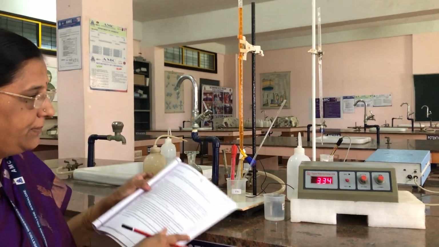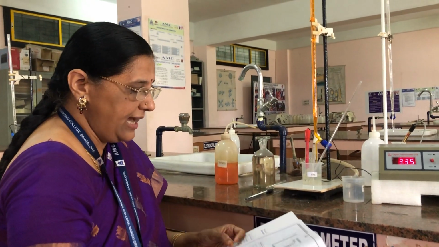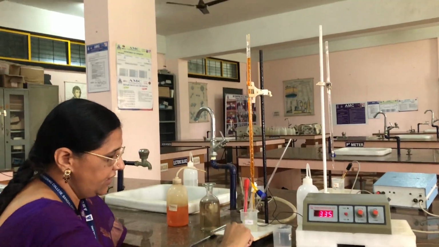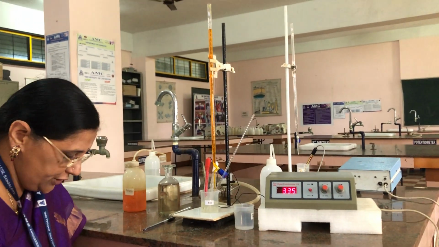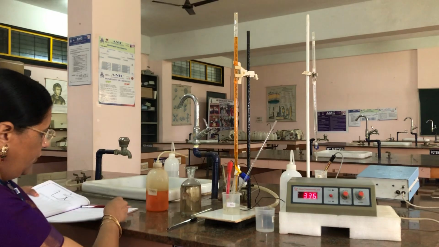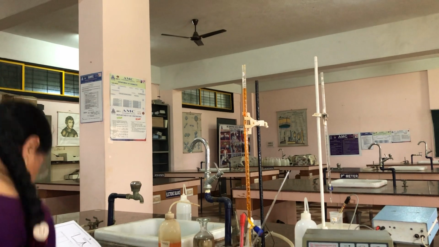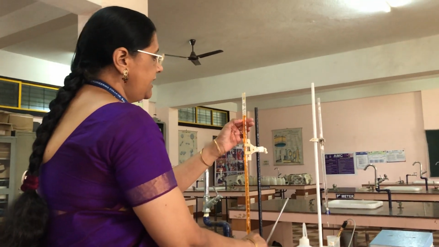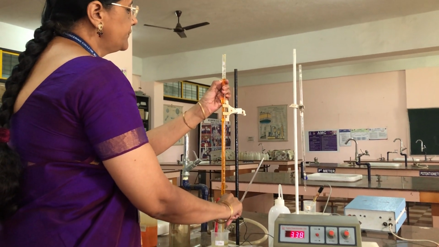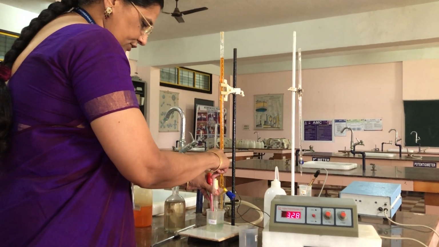Now in the manual book, we will take the tabular column to note down the values. Without adding potassium dichromate, the FeS solution is showing a potential EMF of 335. We have noted that down. Now we have to add, like yesterday's experiment, the potassium dichromate in 0.5 ml increments, only 0.5 ml increments, and after each addition, you have to shake the solution well.